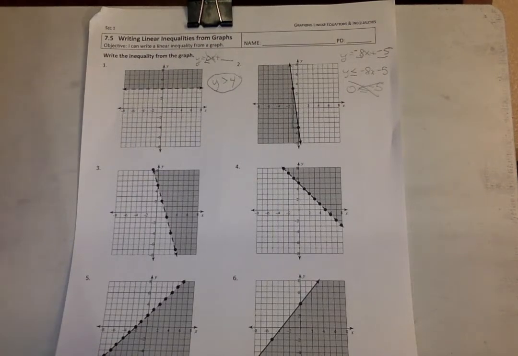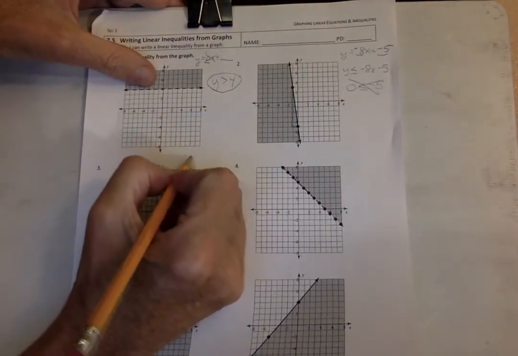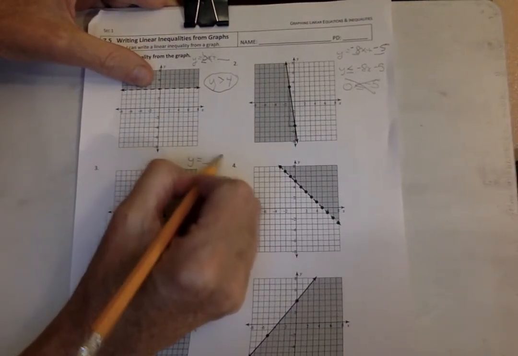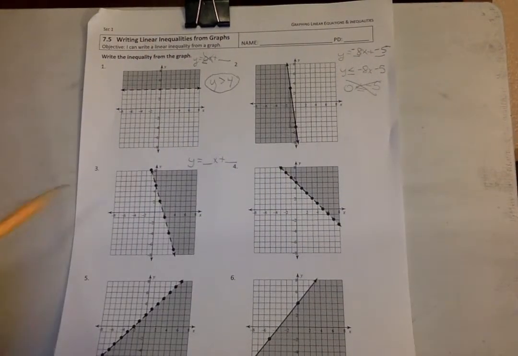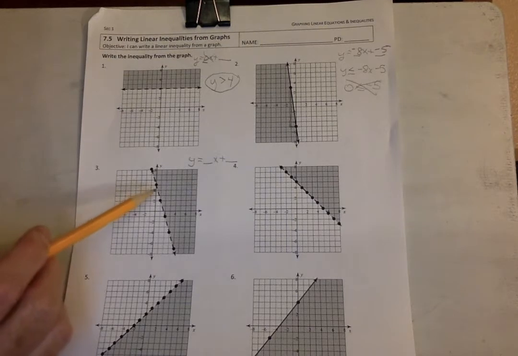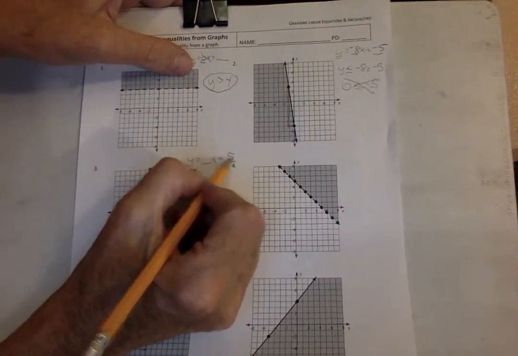Okay? Now we're going on to number 3. So first, again, you want to start with y equals blank x plus blank. That's how you're going to start every single one of these equations. We can start with the y-intercept. So this one, it crosses at +5. So I can put 5 there.